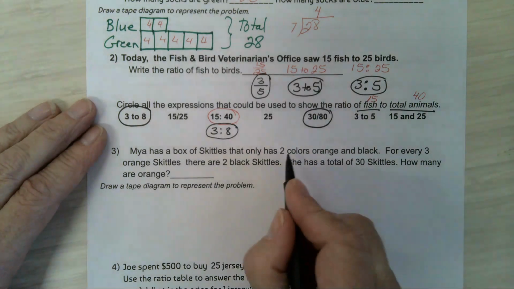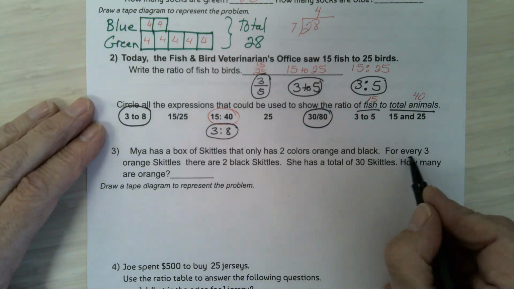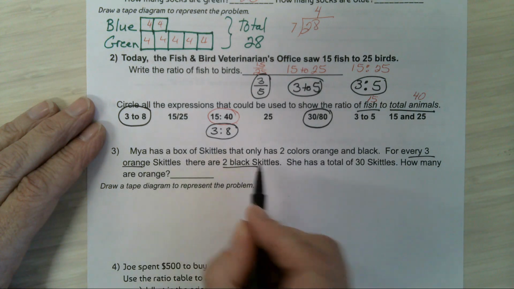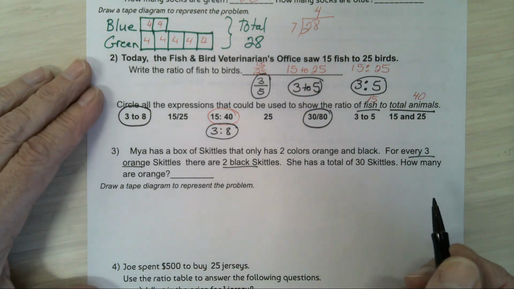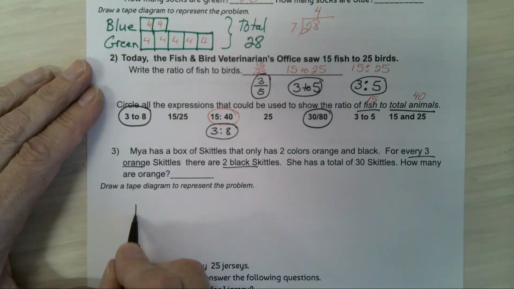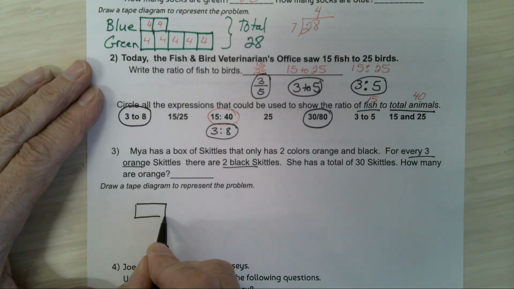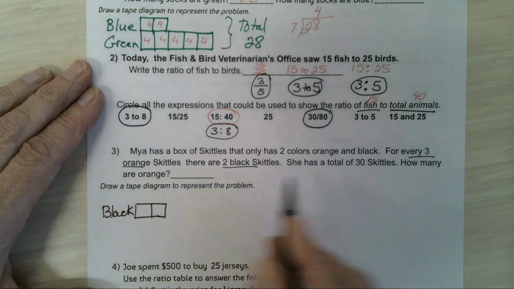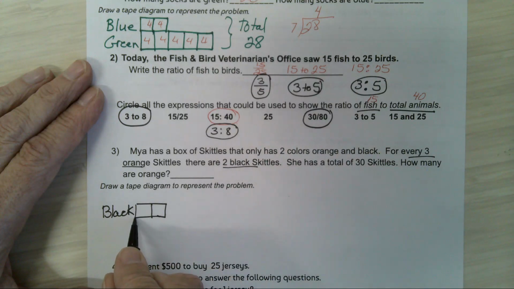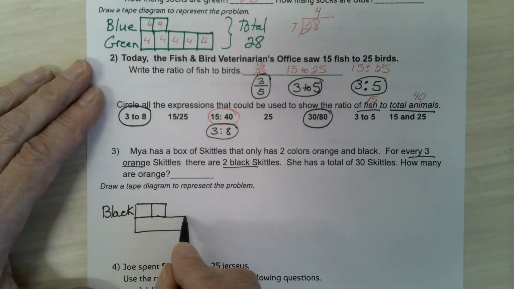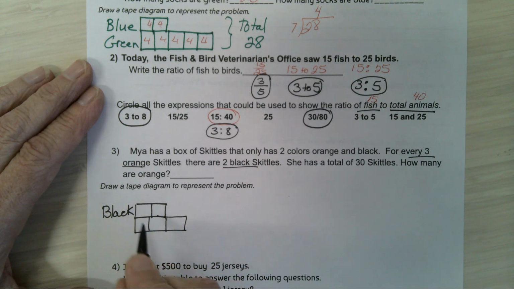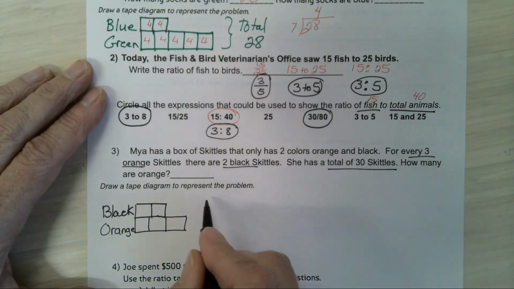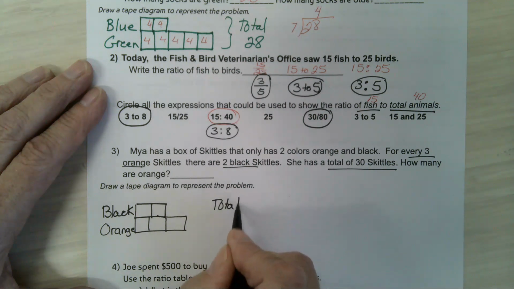Well, it's going to have 2 colors. 3 for orange and 2 for the black Skittles. There must be Halloween ones. So I'm going to draw 2 boxes, and that represents the black Skittles, and 3 boxes for orange. Does everyone see how to get the boxes? And you write orange. Okay, and this one again, they give us the total. The total is 30.